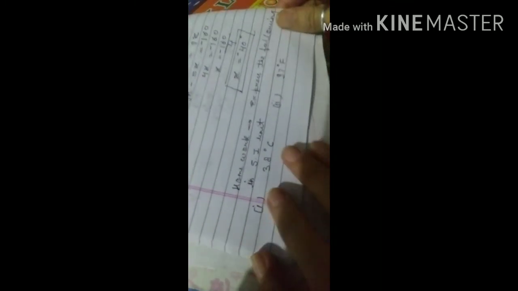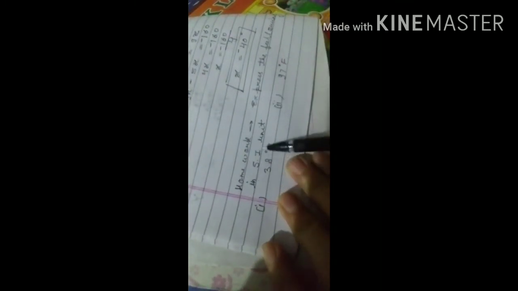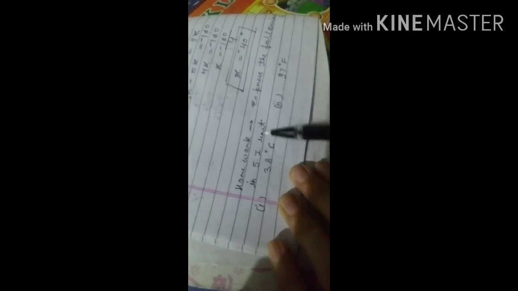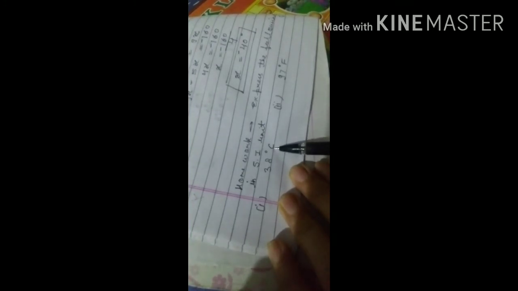Okay, so in homework, try to solve these two questions: express the following in SI units. 38 degrees Celsius, the SI unit is Kelvin, so you have to convert this 38 degrees Celsius into Kelvin, and 97 degrees Fahrenheit into Kelvin. That's all for today's session.